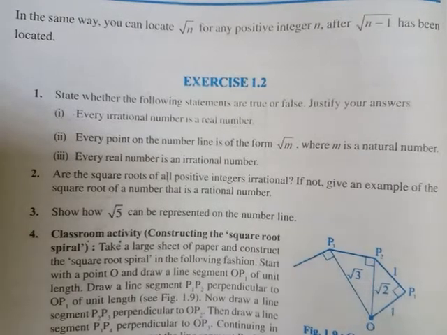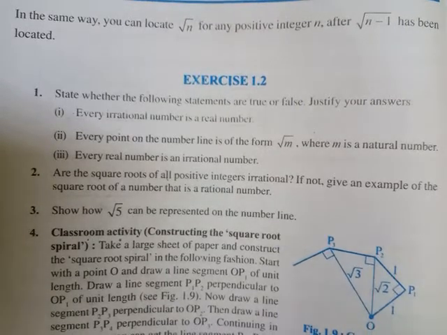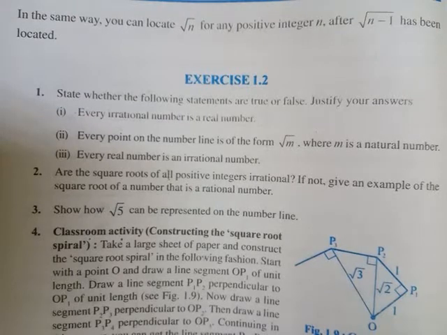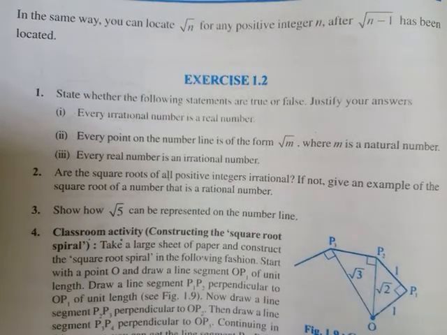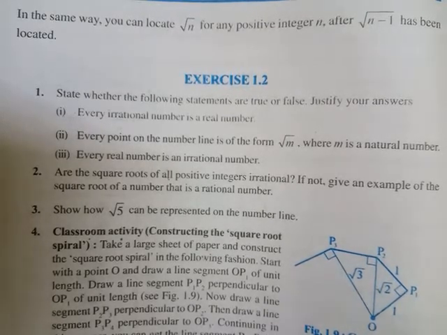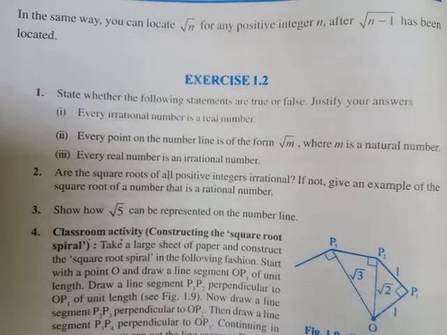Now student, the next question is: state whether the following statement is true or false. Justify your answer. Roman 2: every point on the number line is of the form root m, where m is a natural number. Now let's have a look at how to solve this one. Question number 1, Roman 2, exercise 1.2. Students, I will write here 1 Roman 2, and the statement is false.